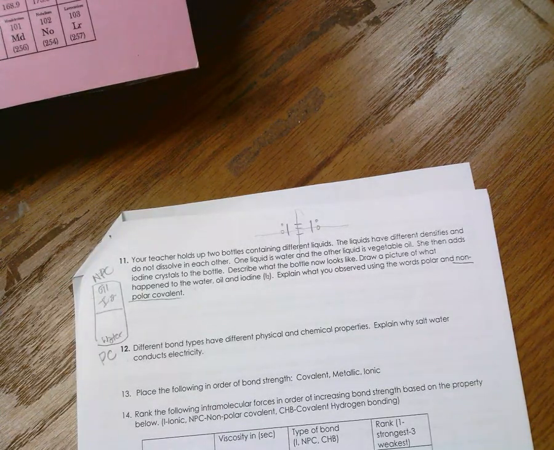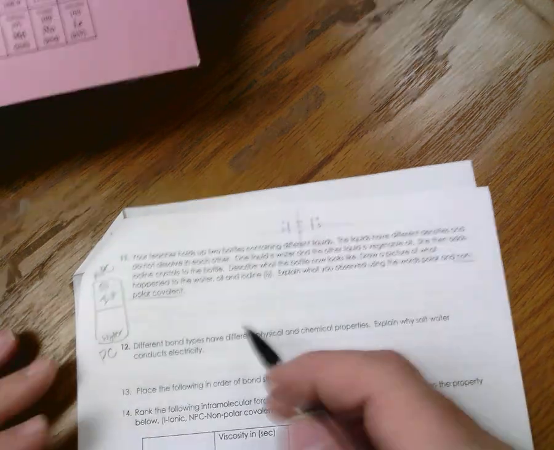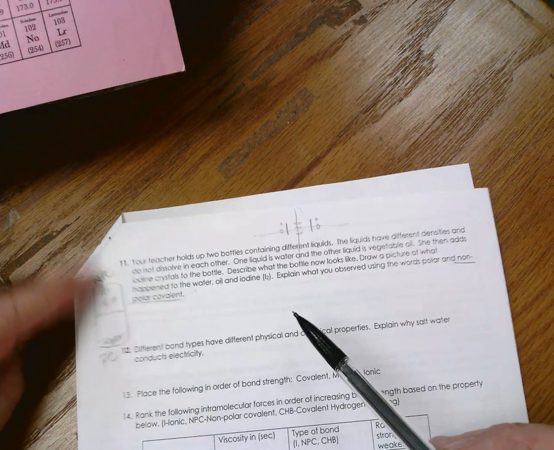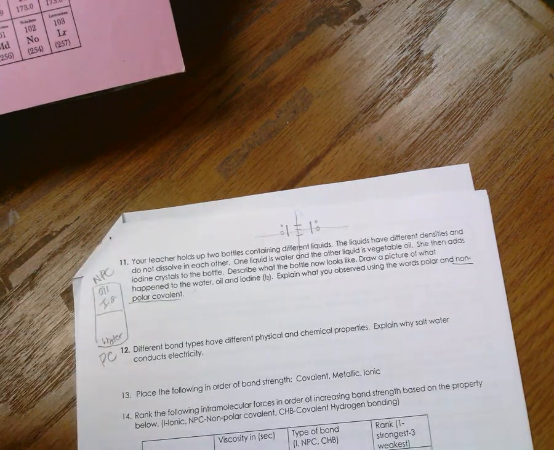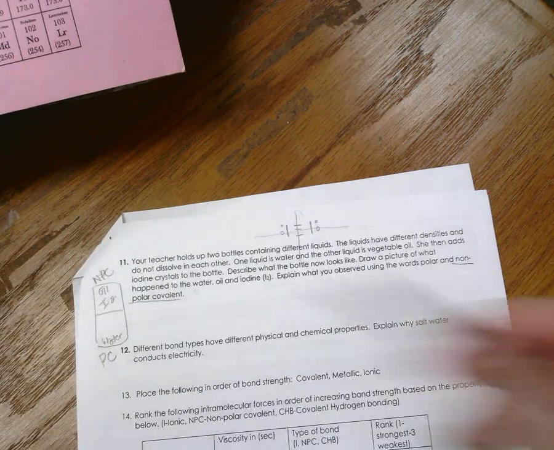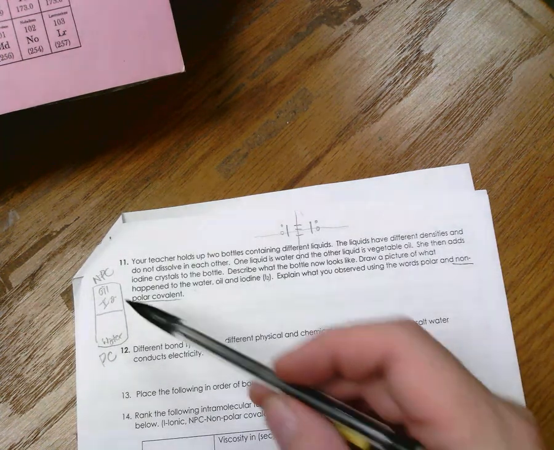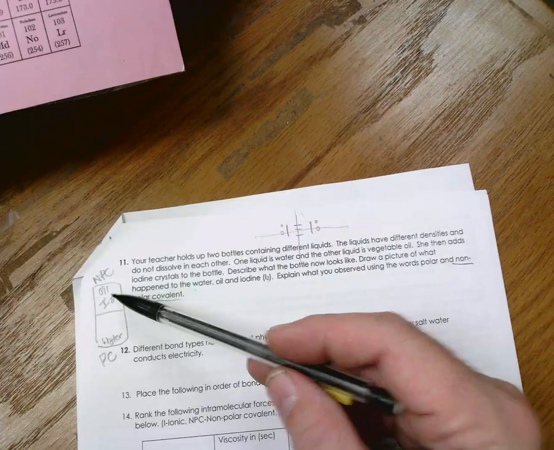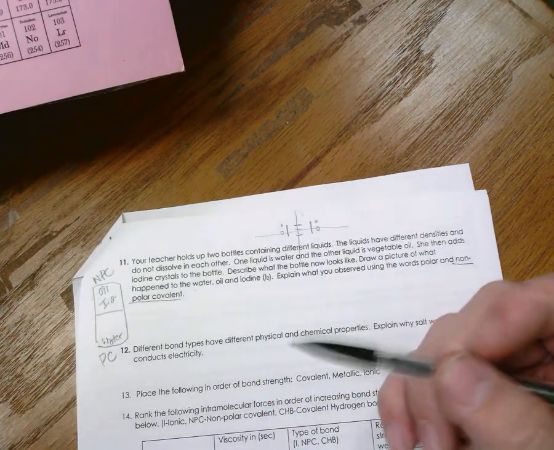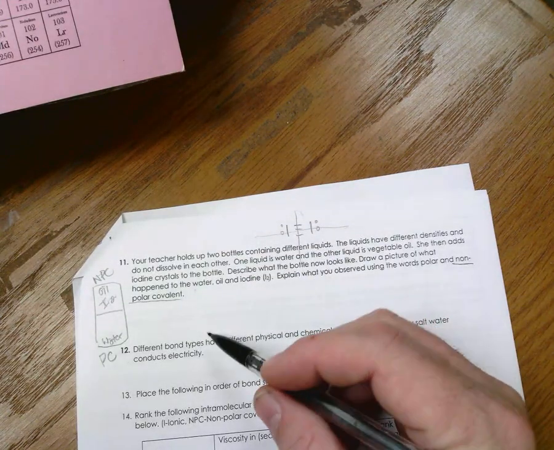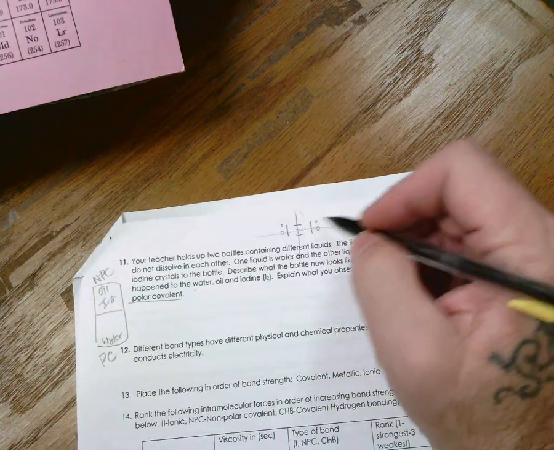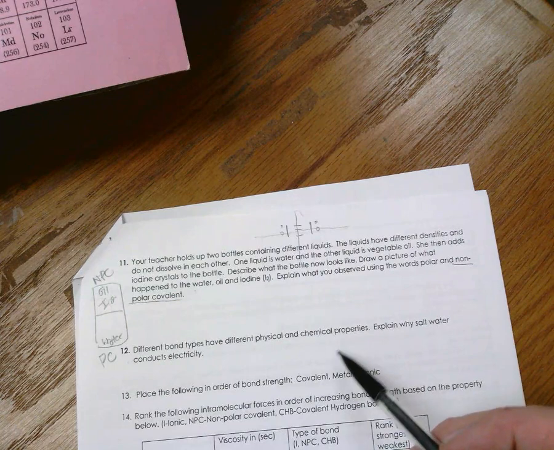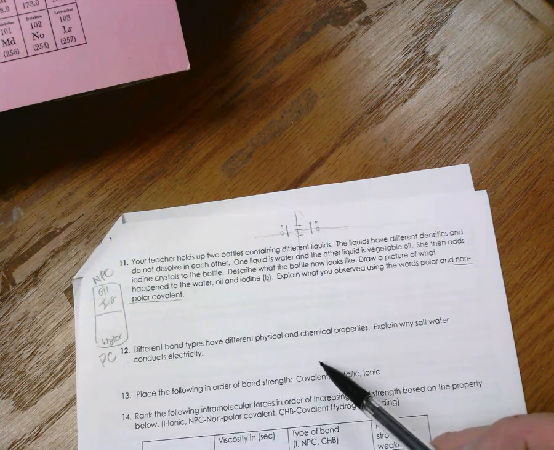Different bond types have different, I could write it all out. I observed the iodine dissolving in the oil. I'm just going to use words instead of writing. So yeah, I would throw my iodine into my bottle and it would dissolve in the oil because it is nonpolar covalent. It is both symmetrical, there is no central atom, and there is no charge disparity. So, different bond types have different physical and chemical properties.